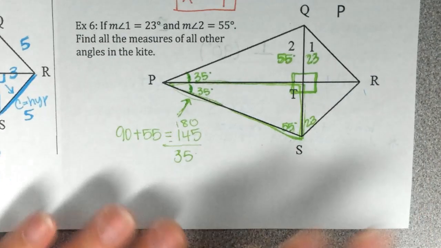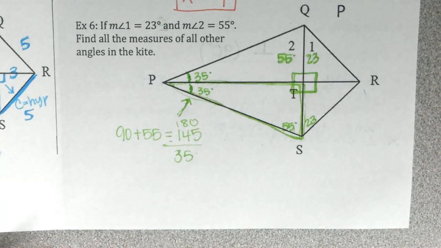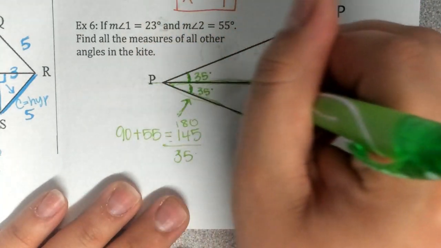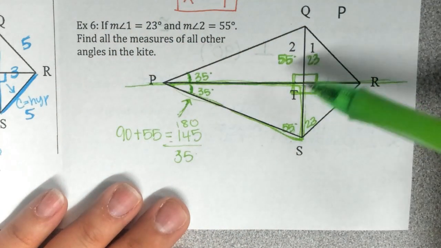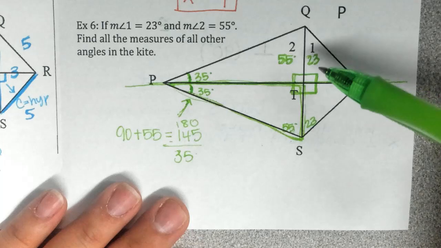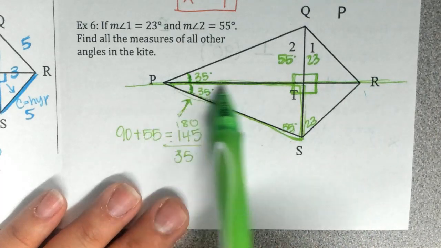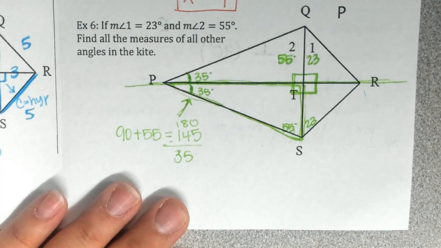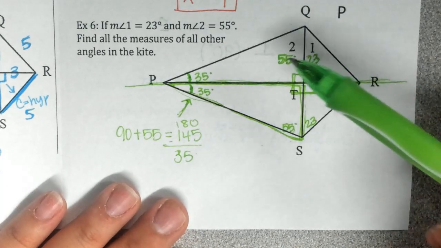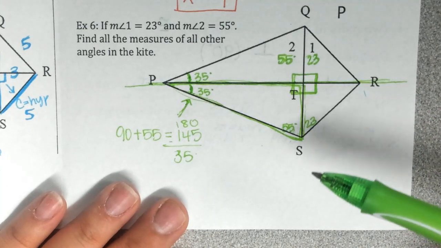Wait, so those two are congruent, like the same? Yeah, because remember, this line right here cuts this in half. So 2 and 1 would be the same? 2 and 1 are not going to be the same. Only remember, the long diagonal cuts this in half, so those are going to be the same. But these two, not necessarily, no. If they were the same, this would be a rhombus. It wouldn't work out.